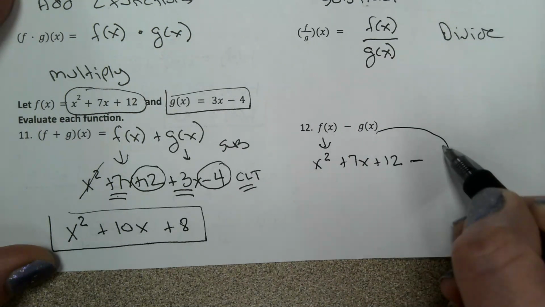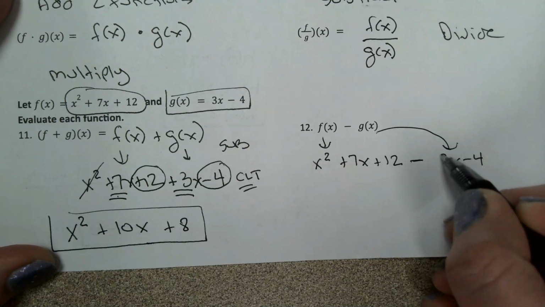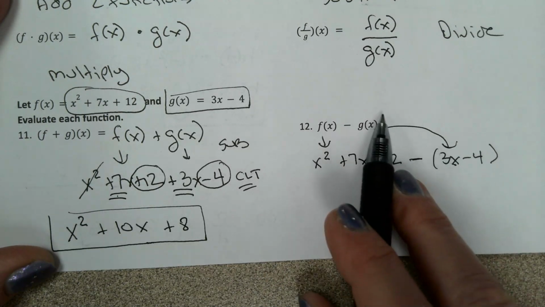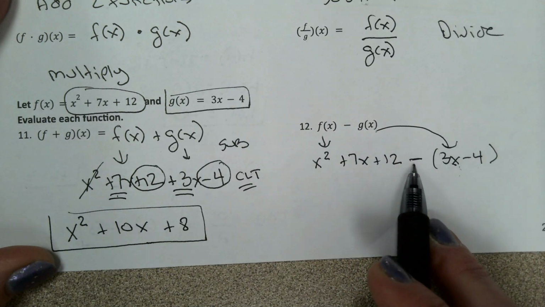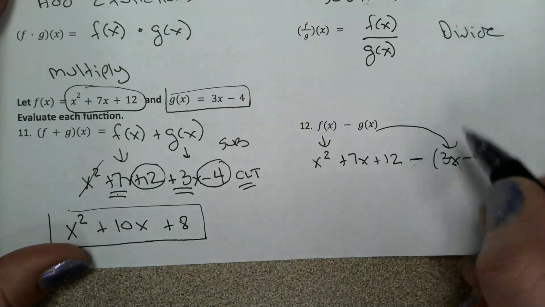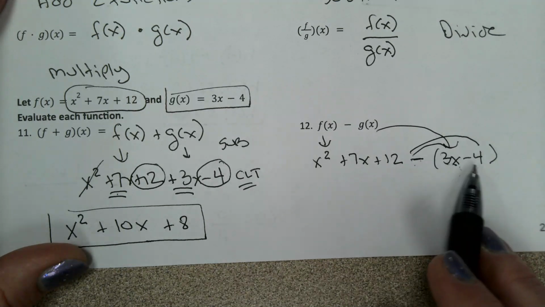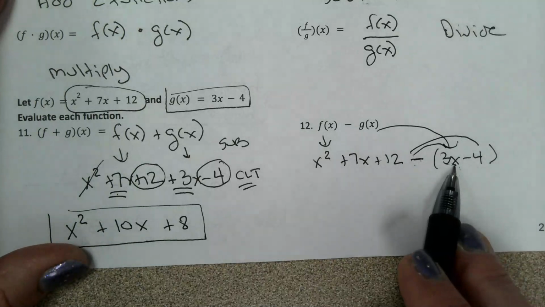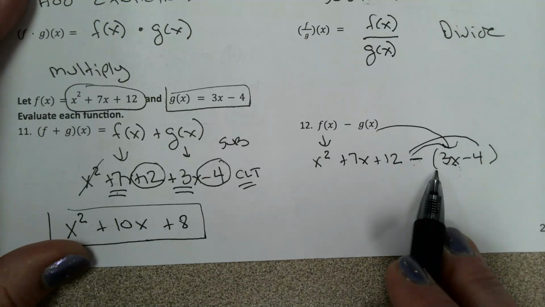When I sub in my g of x, which is 3x minus 4, anytime you sub in multiple terms in place of 1, you have got to put that in parentheses, because if you have subtraction right here, the subtraction sign has to be distributed, and it's going to change both those signs. The most common error that people are going to do is they're not going to put it in parentheses, and they're accidentally just going to put negative 3x minus 4, and that's going to be a wrong answer.